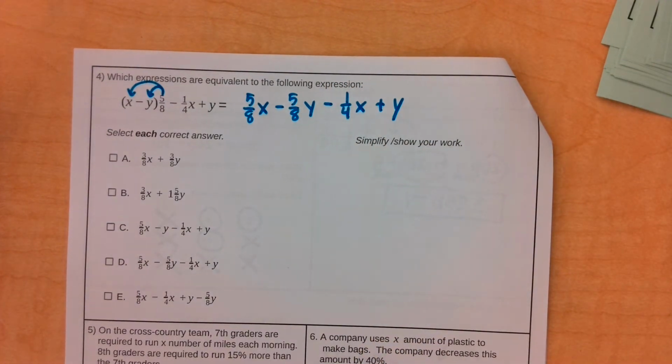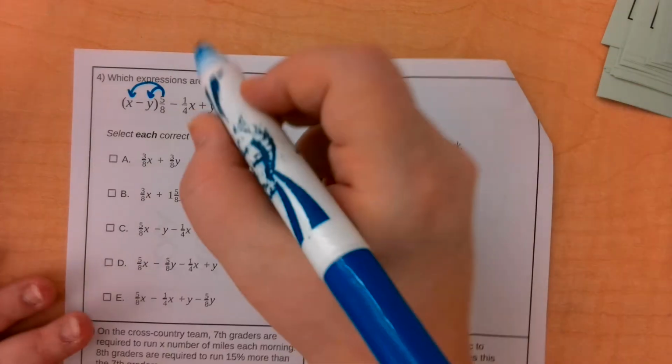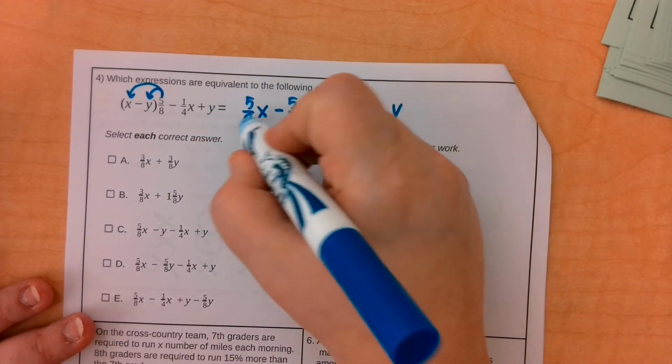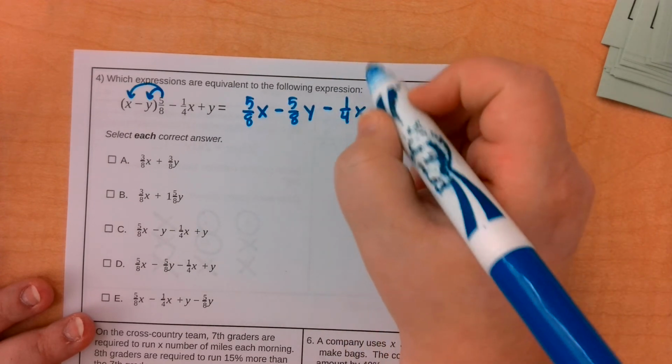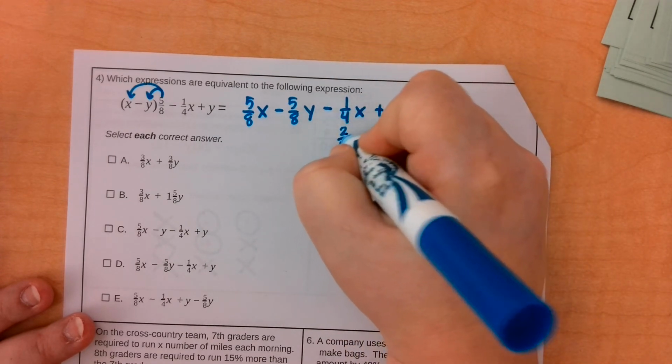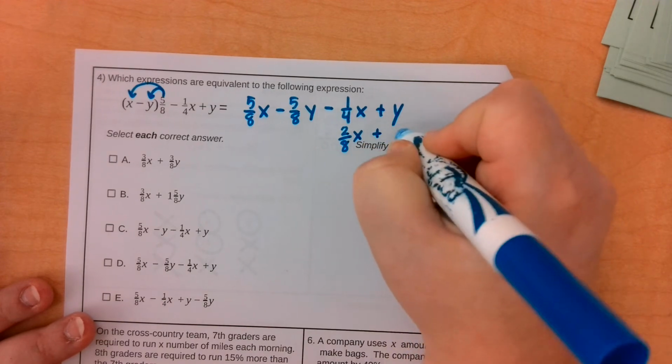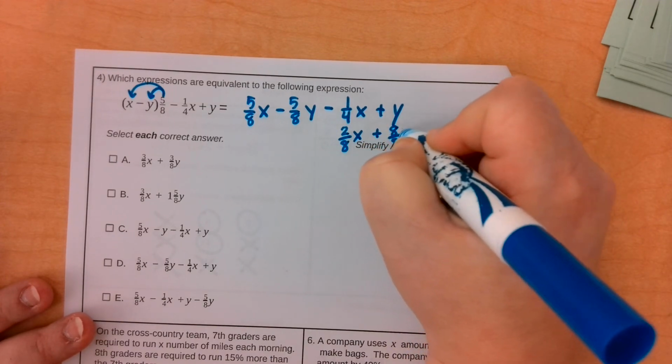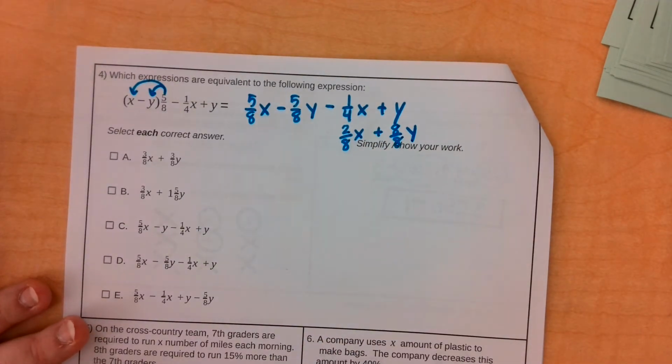Oh, baby, we want all of them to have a common denominator. So let's do eighths. So these two have eighths. 1/4 is the same as 2/8 x. And y is the same as 8/8 y, because remember, y is just like 1y. Let me get a different color marker here.